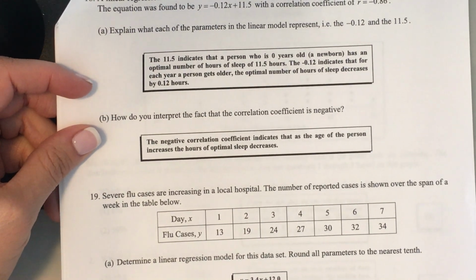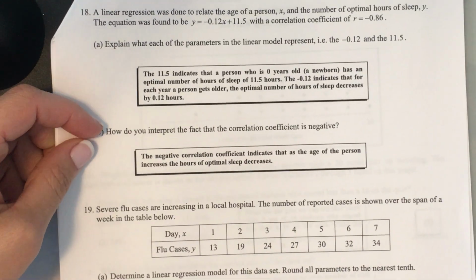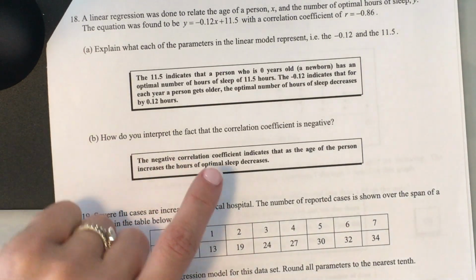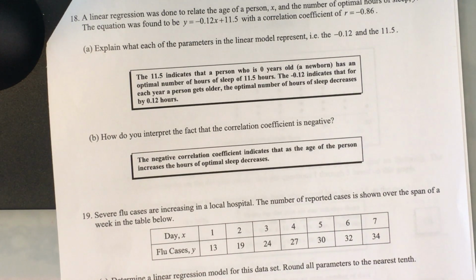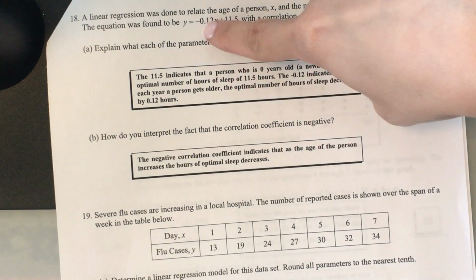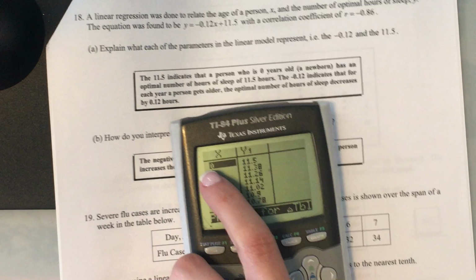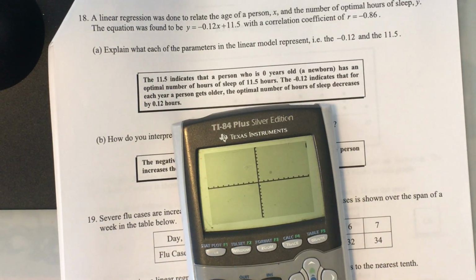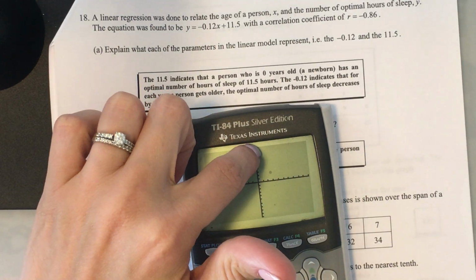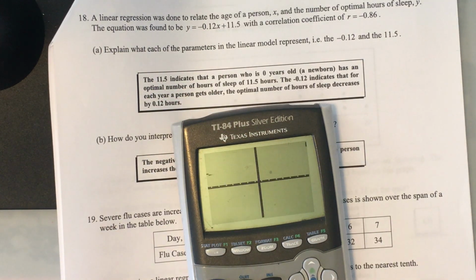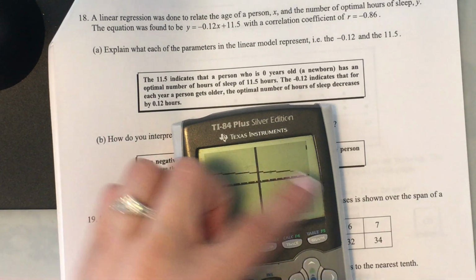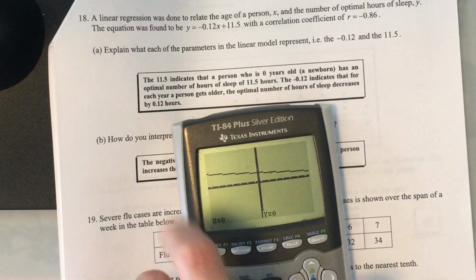How did you interpret the fact that the correlation coefficient is negative? Well, the negative correlation coefficient indicates that as the age of a person increases, their hours of optimal sleep decrease. We could have put this in the calculator. Well, we did. And if we were to graph it, we could also say that we saw that it was a decrease. We're actually not going to see it, I don't think, because it's up here. But if we zoomed out, enter, there we go. So we can see the line going down.